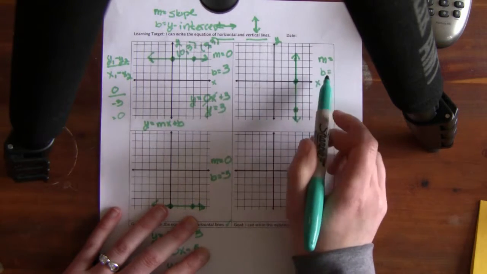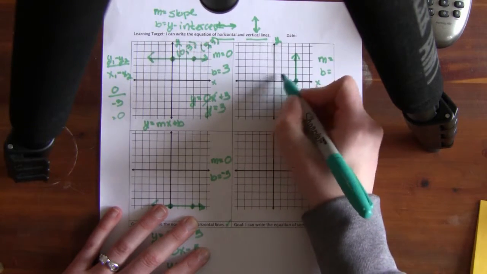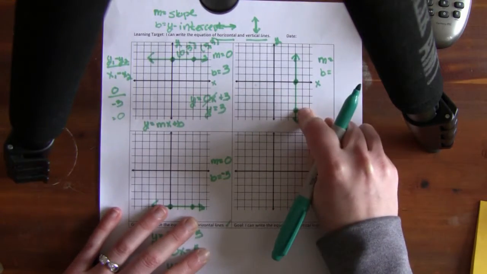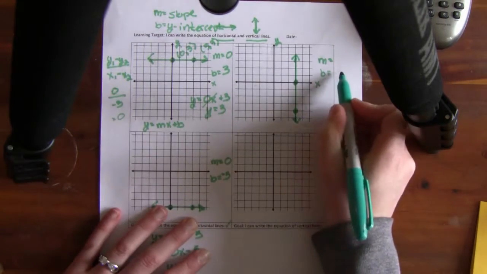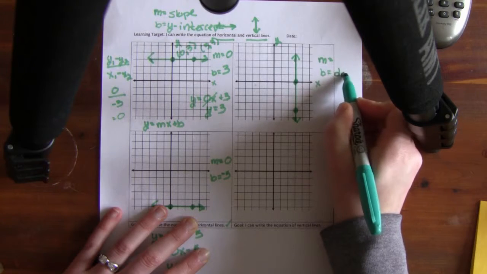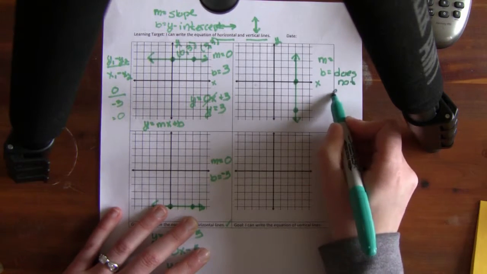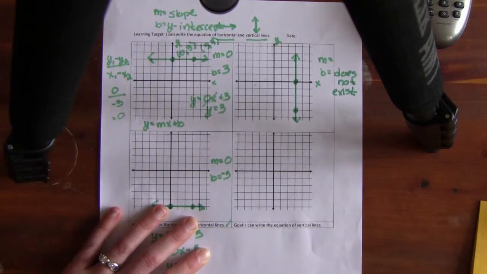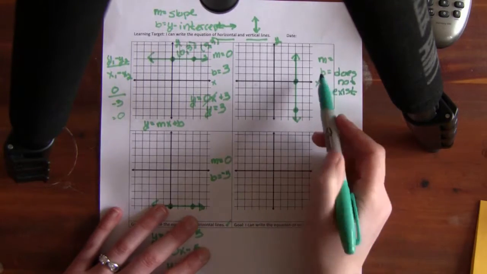It's not zero, right? We could have a line that hits the y-axis right at the point 0, 0. That could be. That's not what this is. So don't ever put the y-intercept as just 0. We'll just say for a vertical line, our y-intercept, b, doesn't exist. So there's our first problem. Our second problem, if you want to think of it as a problem, is the slope.